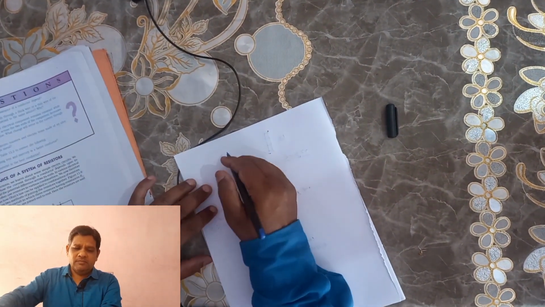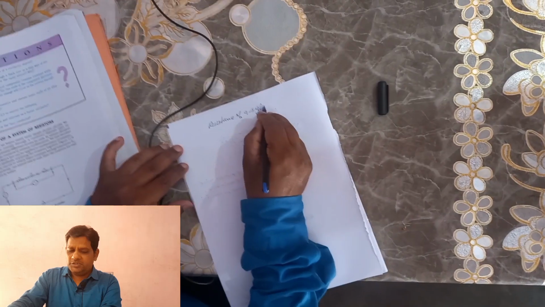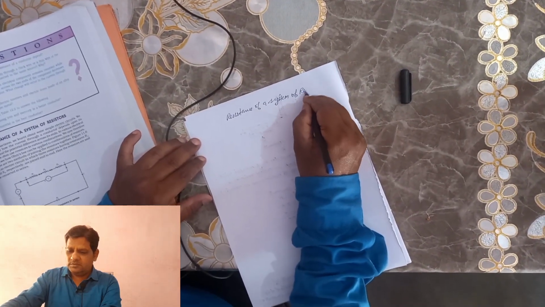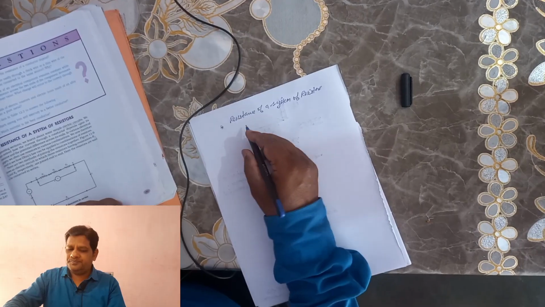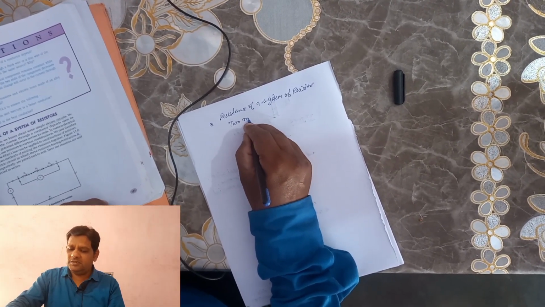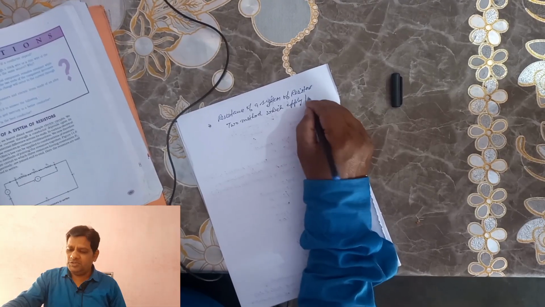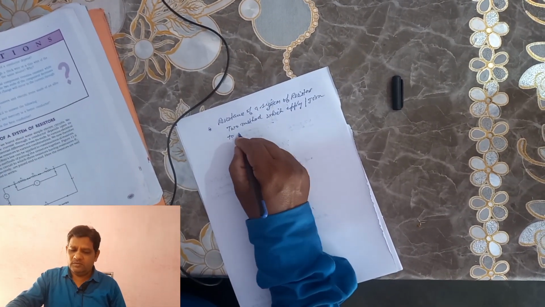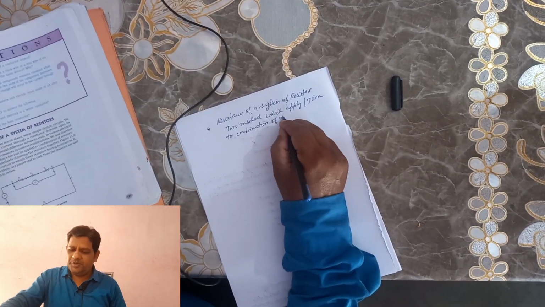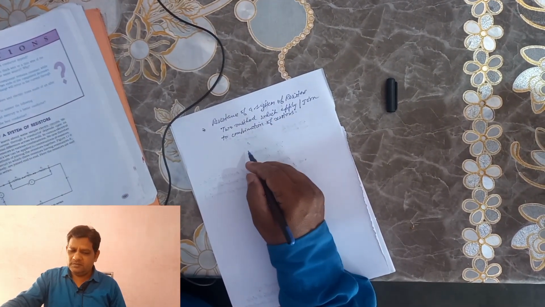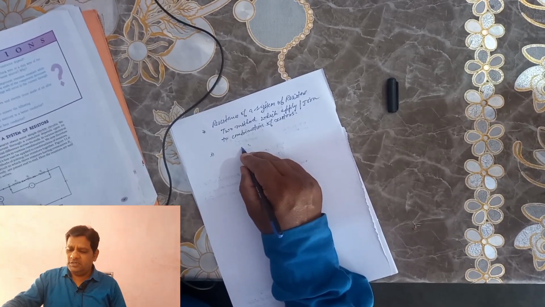Again we are going to another topic, the resistance of a system of resistors. There are two methods of joining resistors, that is, the combination of resistors.